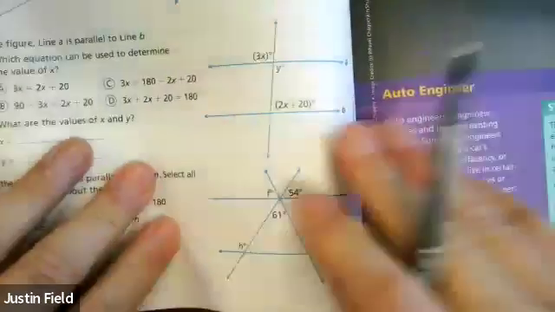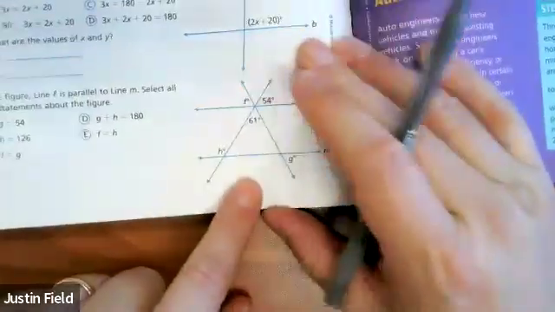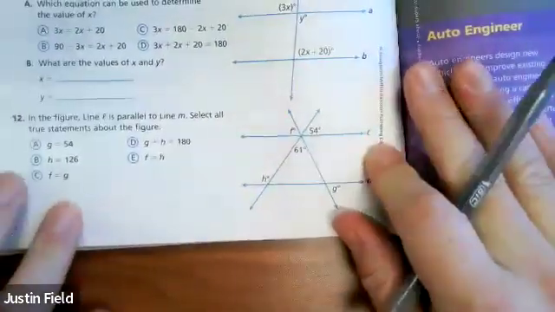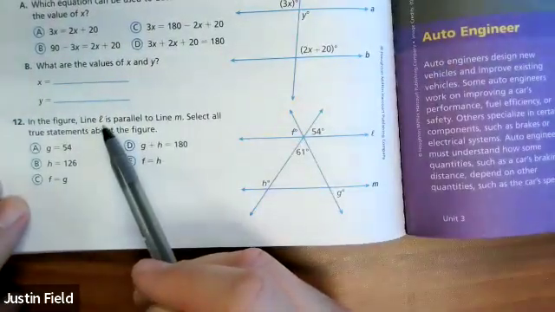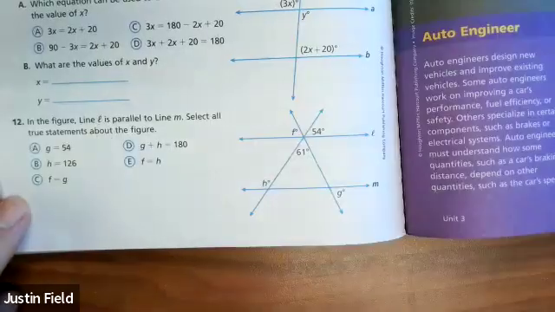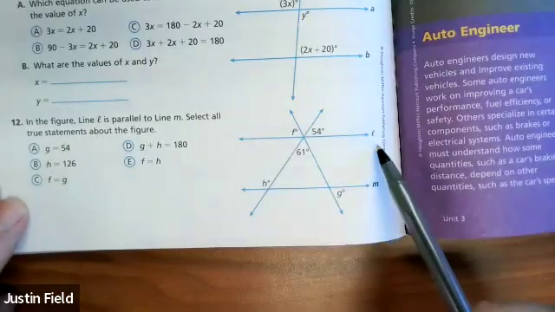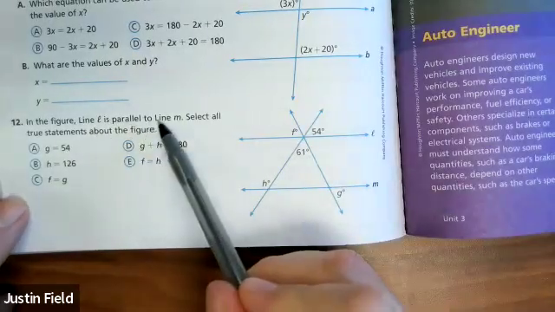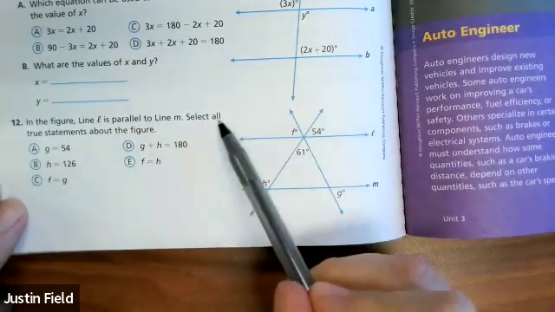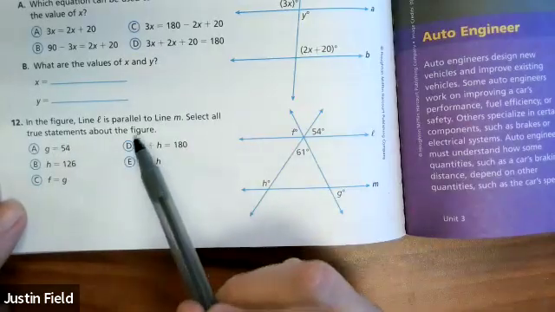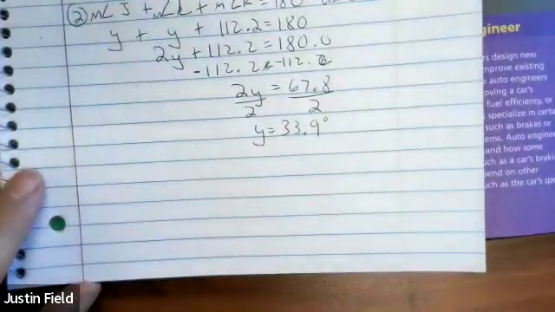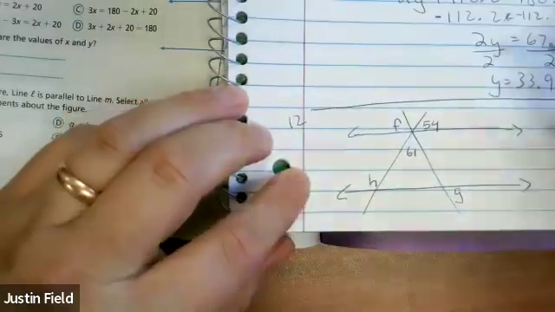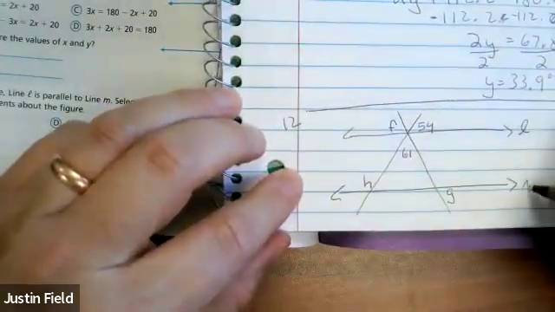Because I have this problem right here, okay? So let's read it and then we'll write it in our notes. In the figure, line L, I told you they used lowercase to talk about lines, is parallel to line M. Select all true statements about the figure. Okay, so we are going to draw this in our notes. Pause the video. All right, there we go. And this is line L, M.